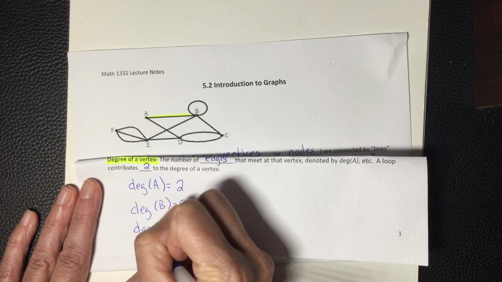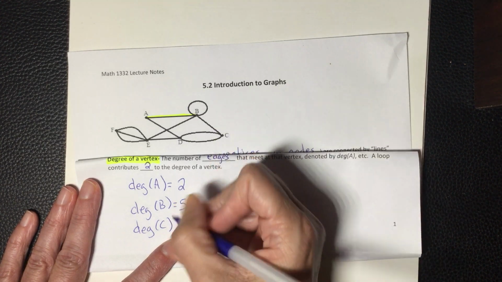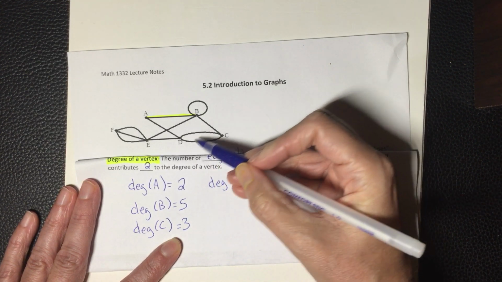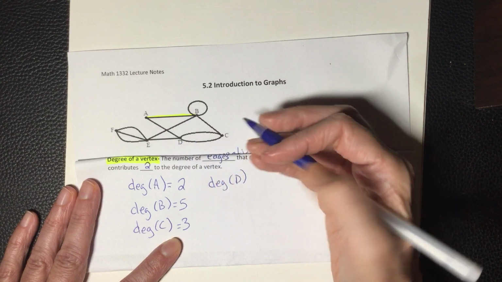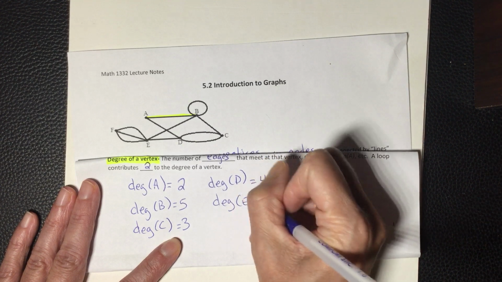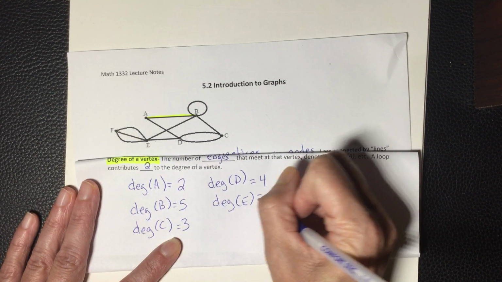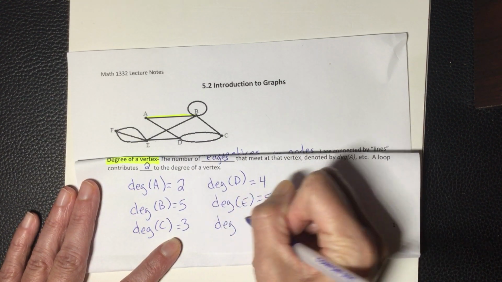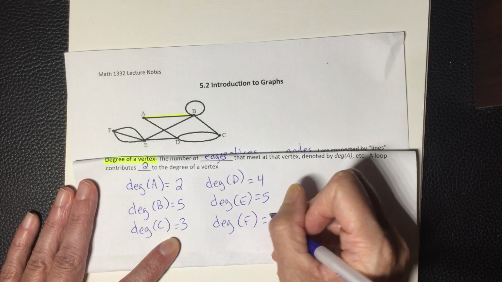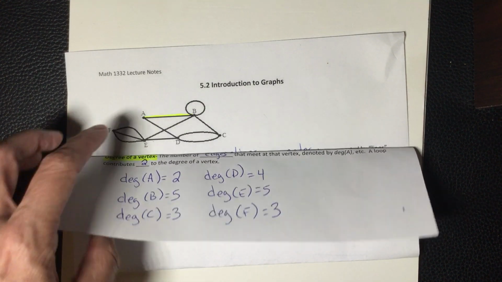Now if we look at C, we're counting from C, 1, 2, 3. And then the degree of D, we're counting 1, 2, 3, 4. So we just count the lines that come off of that vertex. The degree of E is going to be 1, 2, 3, 4, 5. And degree of F will be 1, 2, 3. All right, so we use degree a lot. All we do is count the lines coming off of that vertex. All right, let's move on to the second page.